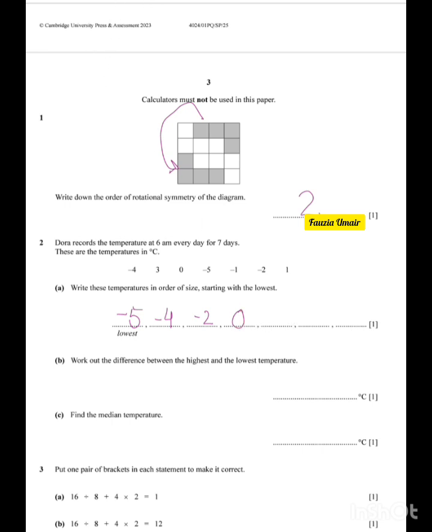So I am arranging it. 0 is bigger than negative numbers but smaller than positive numbers. We are arranging from lowest to greatest. It's just a 1 mark question, checking that you know how to order integers.